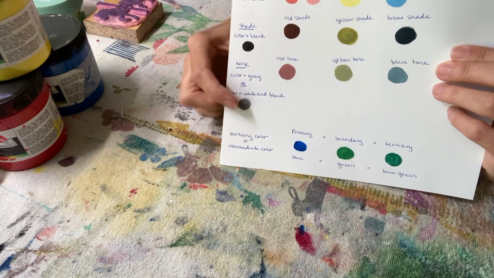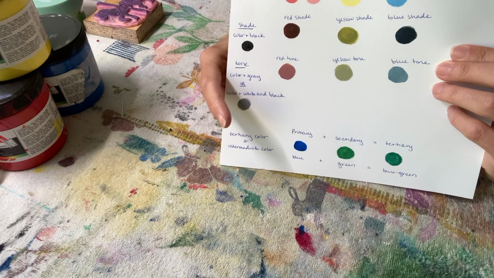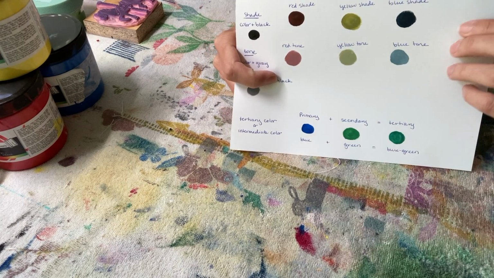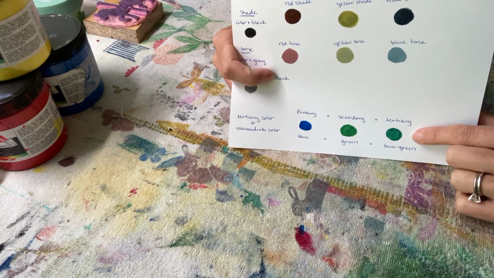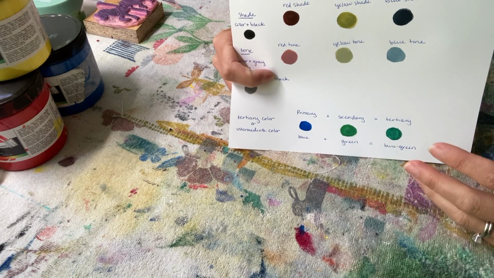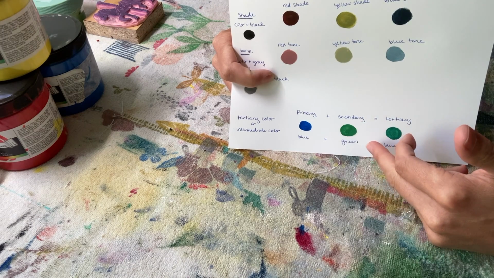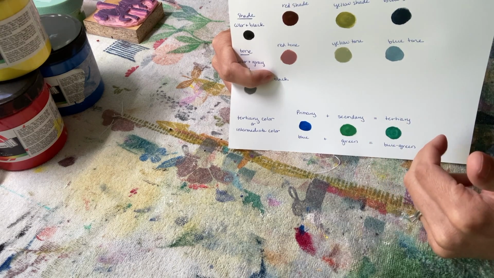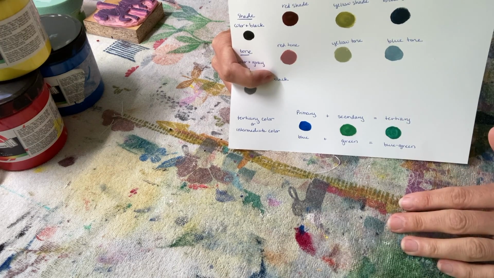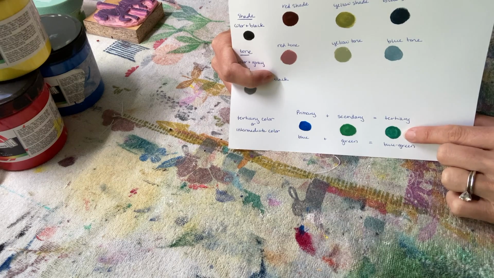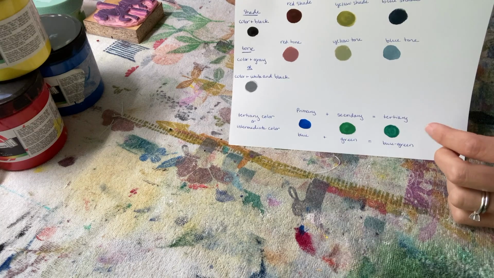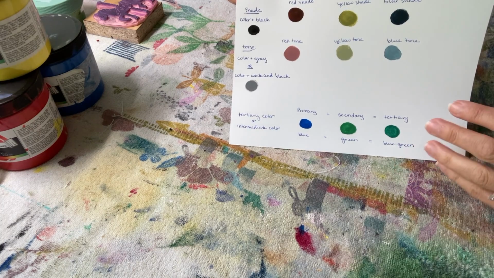When you mix a primary with a secondary, here I have blue mixed with green, you get a tertiary. Here we get a blue-green, otherwise known as an aqua or a turquoise. Once again, depending on how much blue you add to the secondary color, you can get a wide range of blue-greens. Then of course you could add a little bit of white to that to make it a tint, or a little bit of black or gray to make it a shade or a tone.